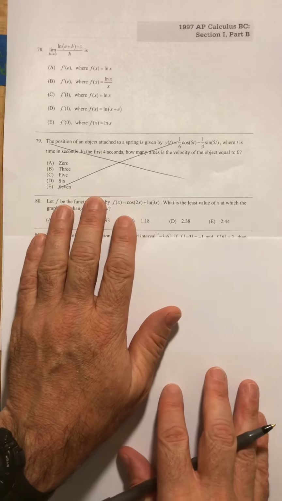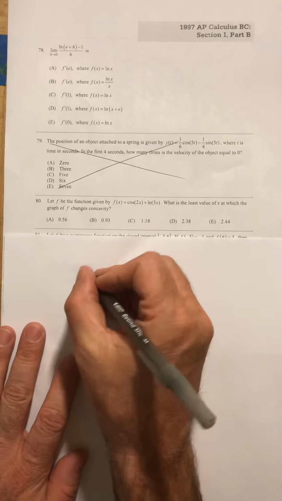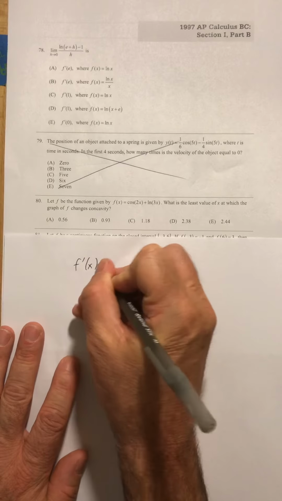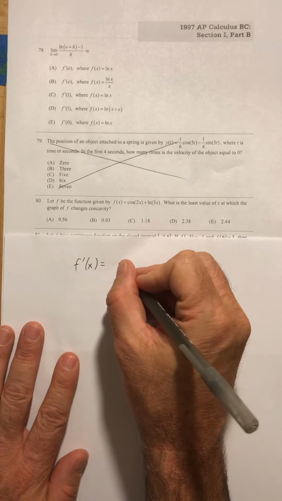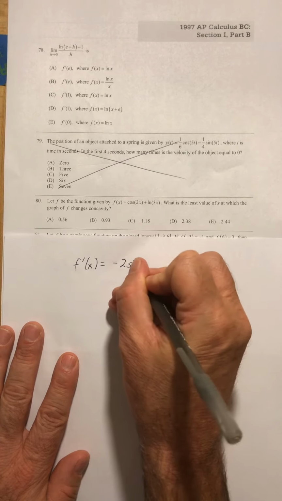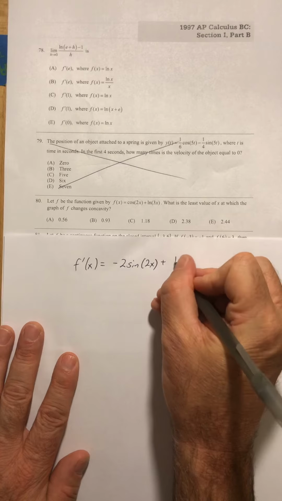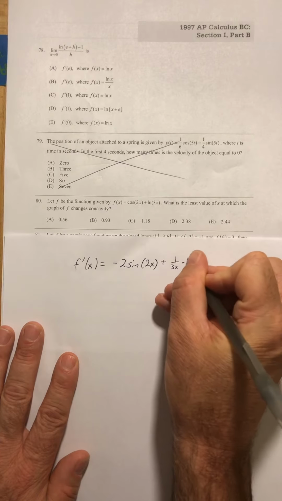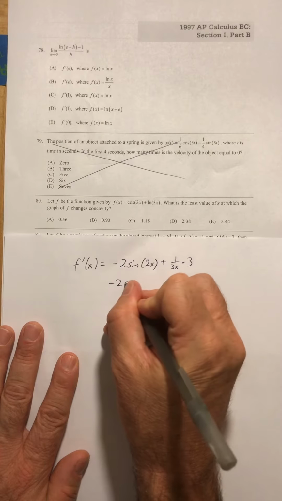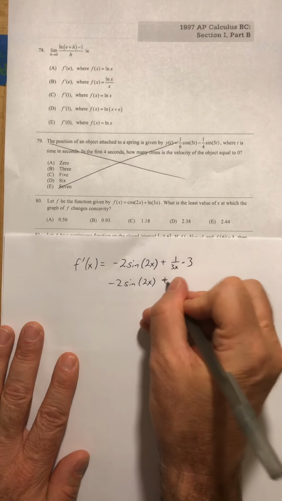80. 80 is a question about concavity. We should think almost immediately of second derivative. So I'm going to go ahead and calculate the second derivative. Derivative of cosine is minus sine. I've got a 2 out in front because of the chain rule. So it's negative 2 sine 2x plus 1 over 3x times 3. I'm going to simplify that because I get just 1 over x for that term.